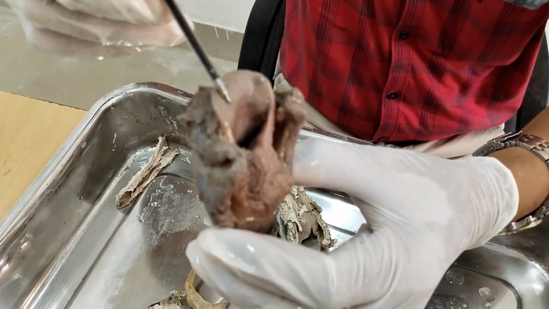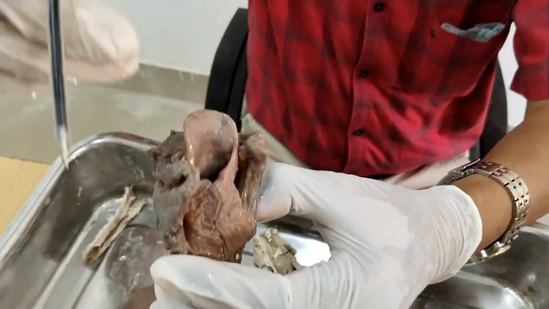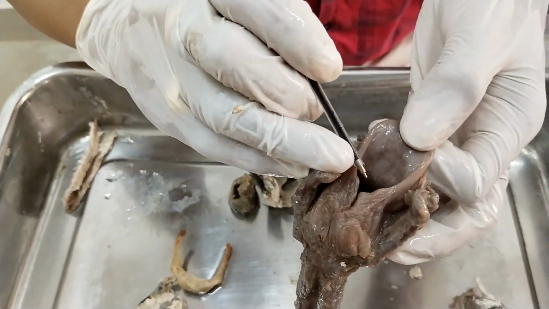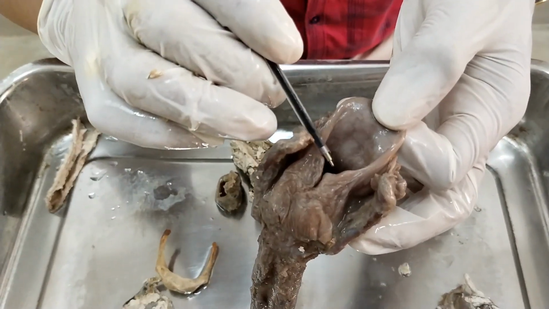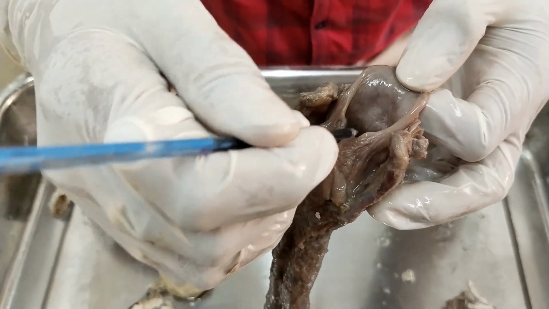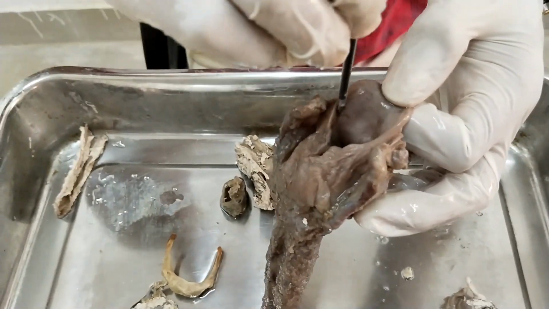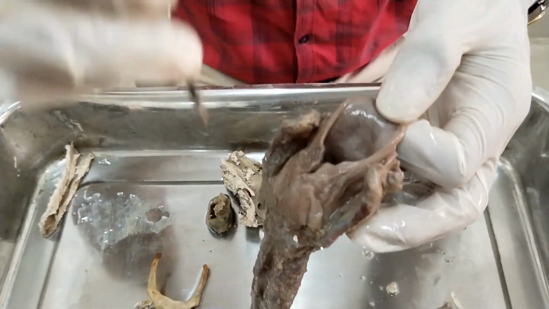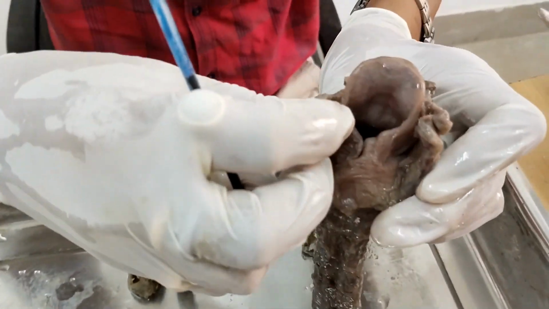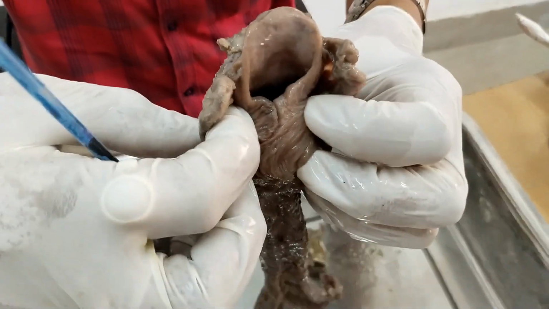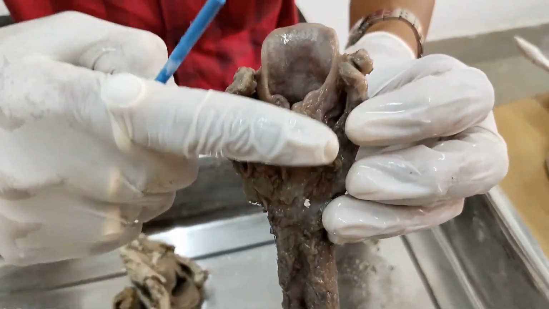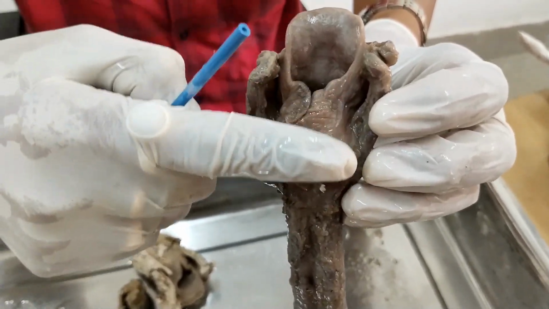This part is called upper border of the epiglottis. Then this is aryepiglottic fold. And this is the interarytenoid notch, and this is the laryngeal inlet. And this one is the pyriform fossa. This part is called laryngopharynx.